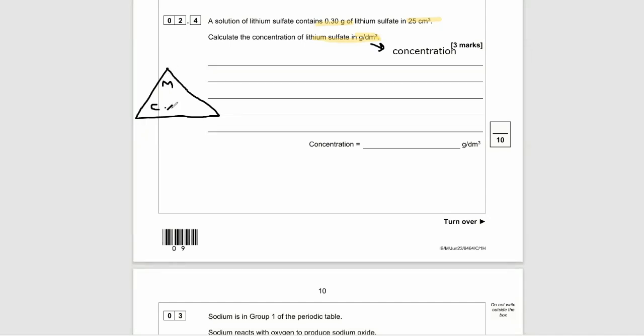So in this one, you need to know that mass is equal to the concentration times the volume. You could do a little triangle. The only trick to remember is that you always have to convert the volume into decimeters cubed. Now our volume is our centimeters cubed over here. That's where I've put V. Our mass is where I've put M, 0.30 grams. So I want to do M over V.